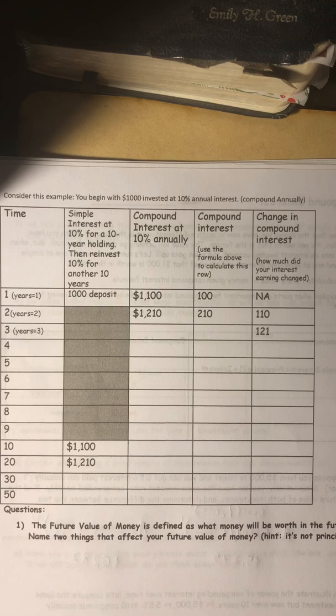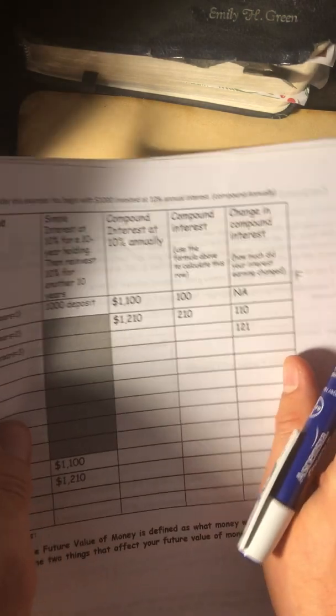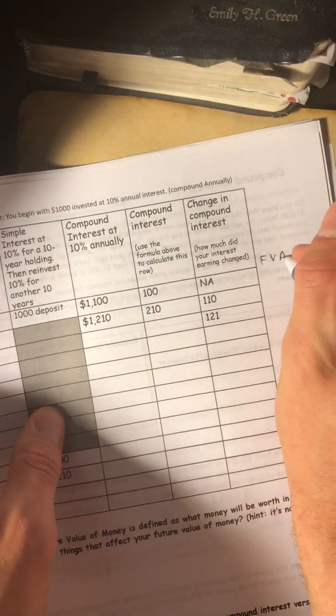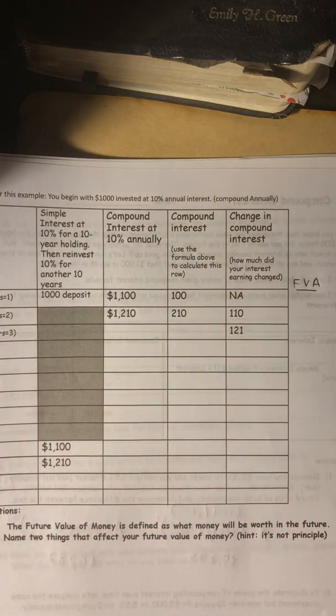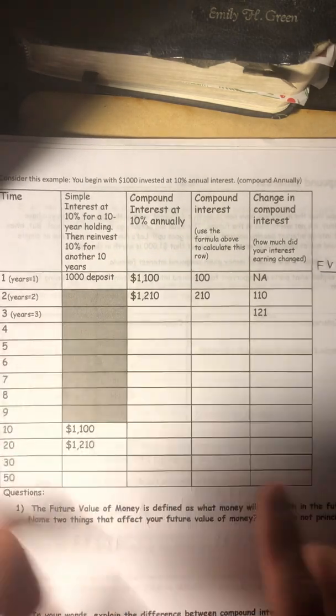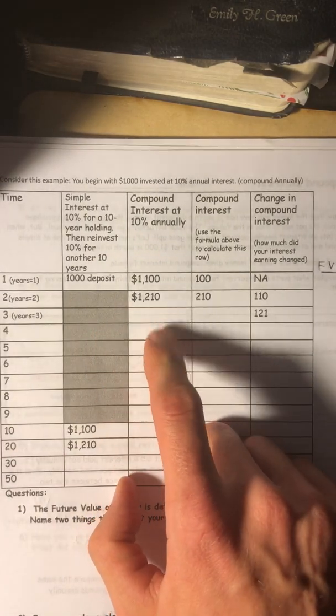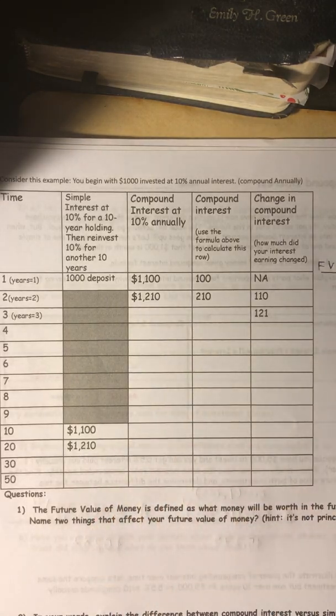So this is talking about the future value of money. The future value of money is how much your money is worth in the future. You know what your money is worth right now, you know what it can buy you, but if you don't spend it and you save it, how much is it worth for you in the future? So I filled out some of these for you, and I'm going to show you where I get these numbers from.